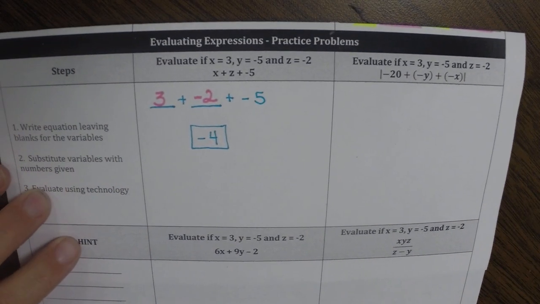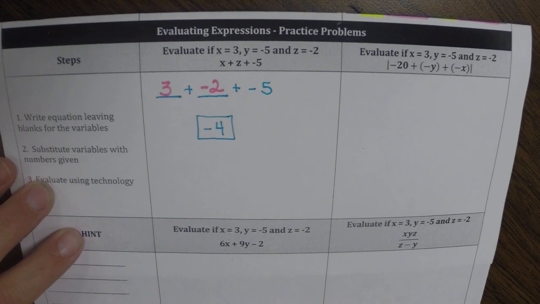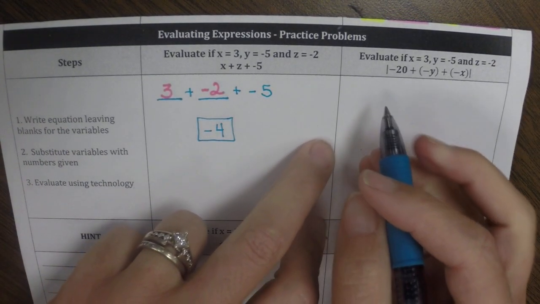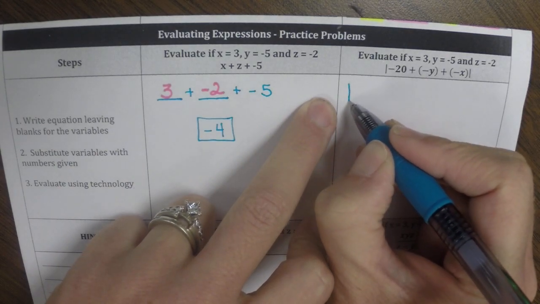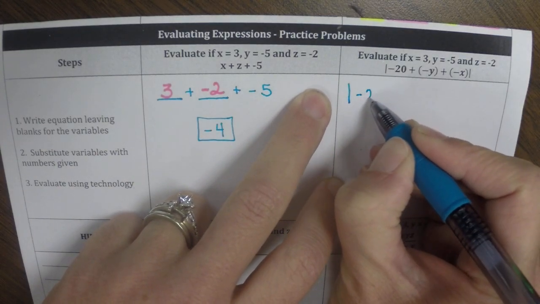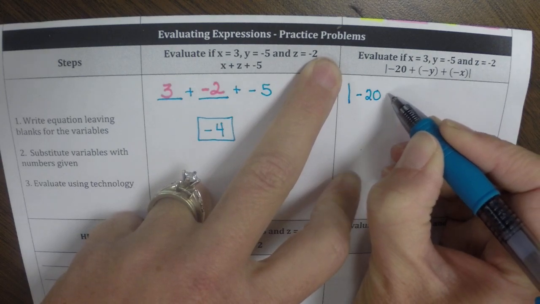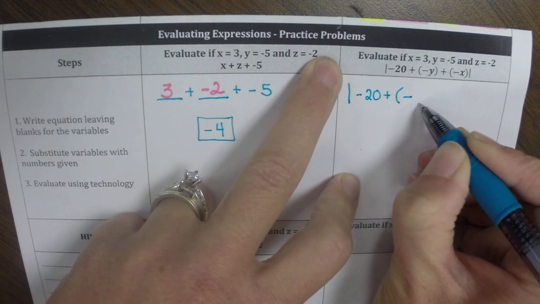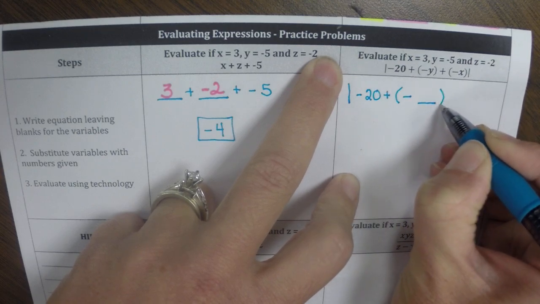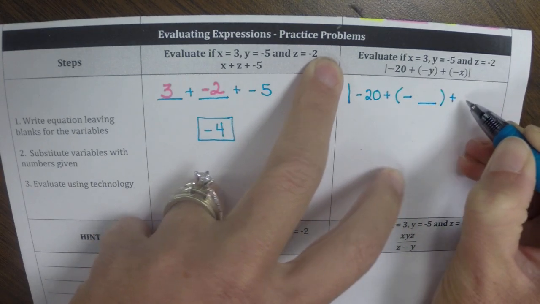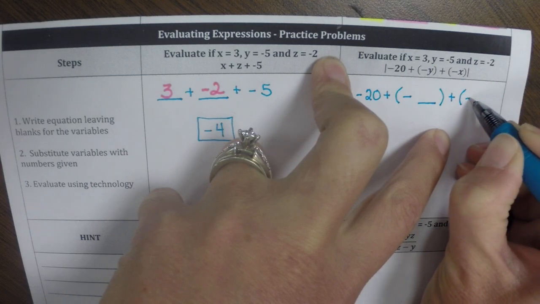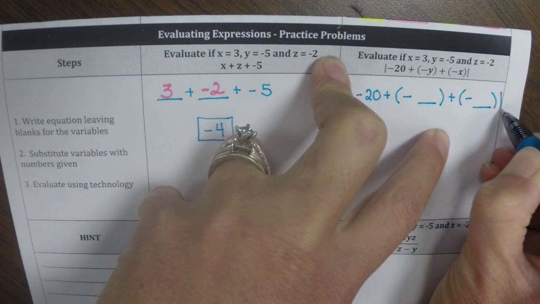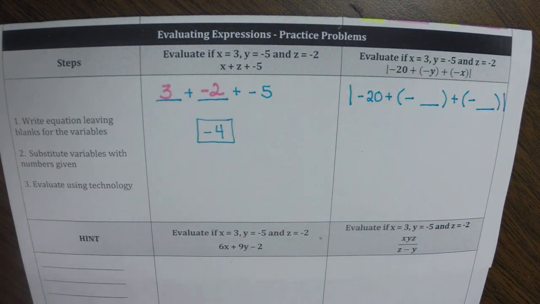Oops, well, if I do that, you can't see your steps. Okay, so first step, write the equation leaving blanks for the variables. So I've got an absolute value. I have a -20. I have a plus, a parenthesis, a minus, and then a blank. And then I have a plus, and a parenthesis, and a minus, and then a blank. And then I close with my absolute value.